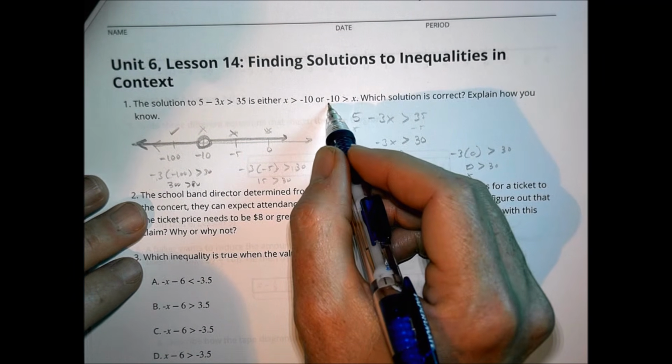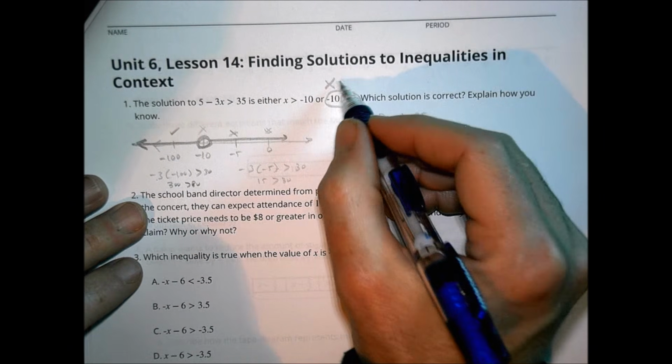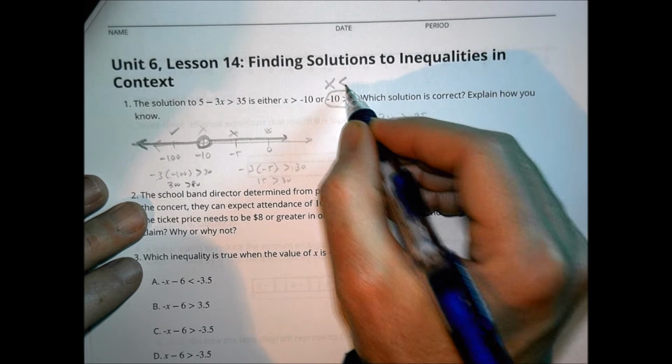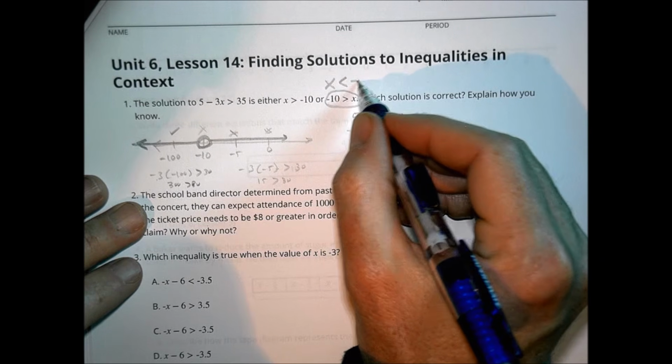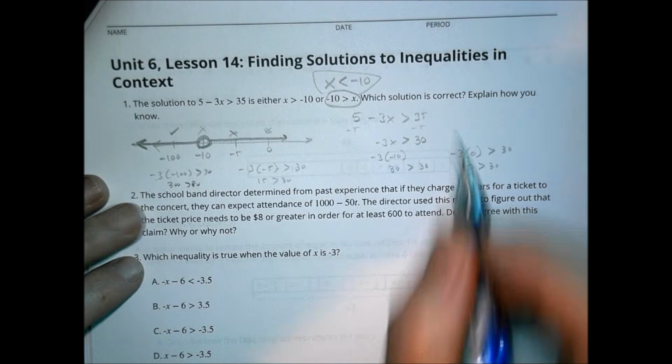This one they just wrote the opposite way. If I wrote it the other way, it would look like this: x less than negative 10. See, it still points to the x. It's the same thing, just written in a little different order. So that would be my correct solution there.